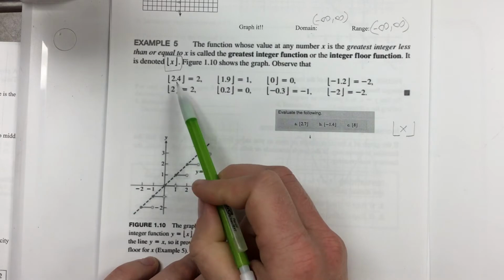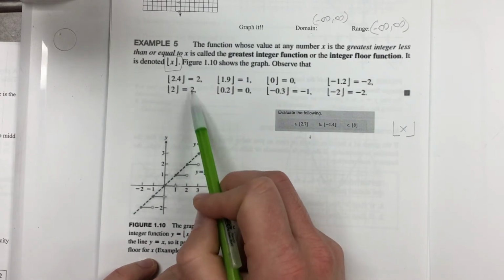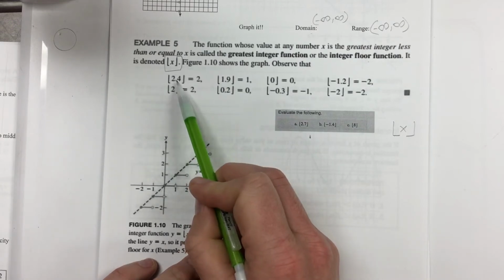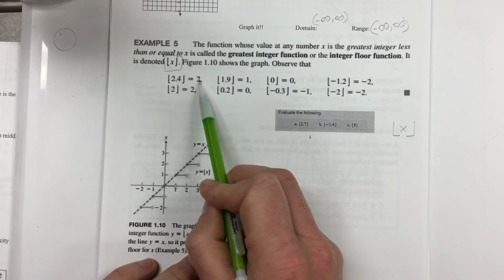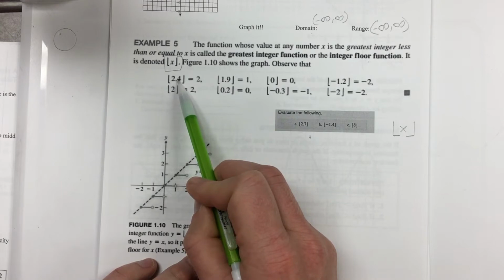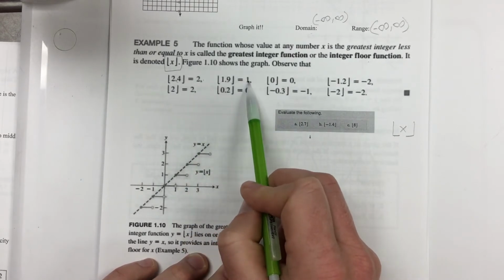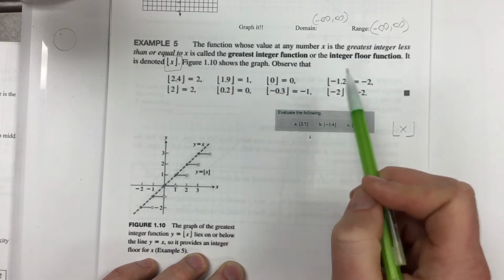So if we look at the examples, 2.4 is inside the floor function, and they want the greatest integer that's less than 2.4. What's the biggest integer that's less than 2.4? That's 2. And notice I said integer, so it can't be a decimal. 1.9, the greatest integer that's less than it is 1. 0, the greatest integer less than or equal to 0 is 0.